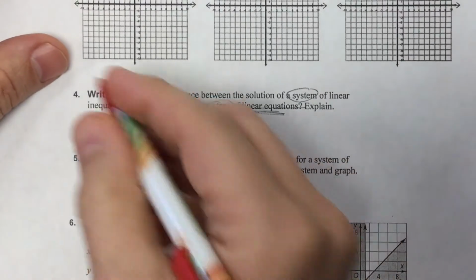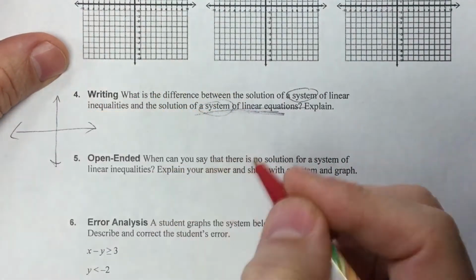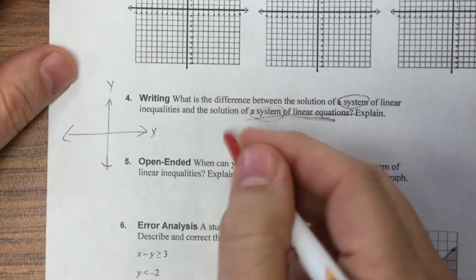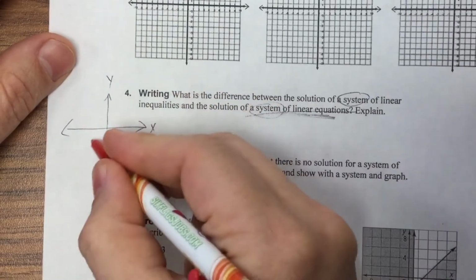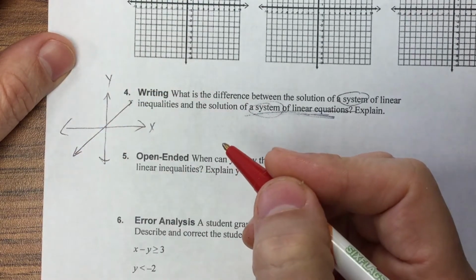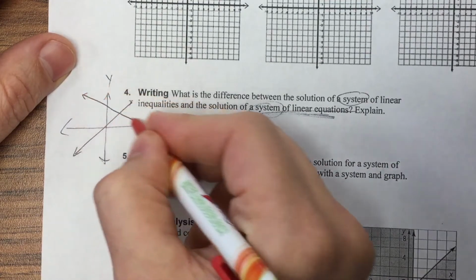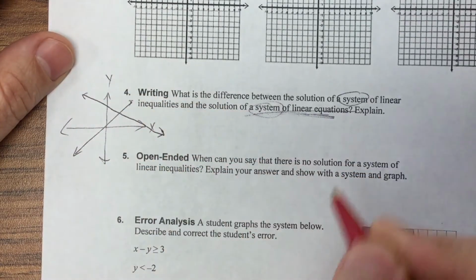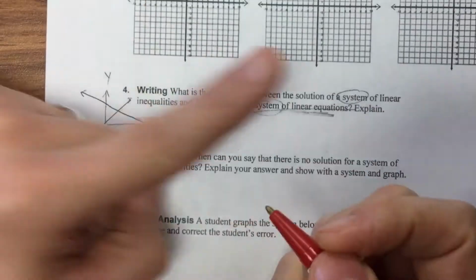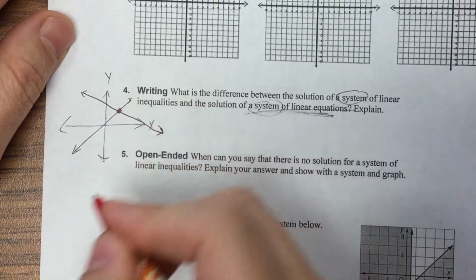We have the x and y axis, and we have 2 different lines graphed on that. Let's say I have a line going like this, and another line going like this. The solution of a system of linear equations is just the single point where the 2 lines cross.